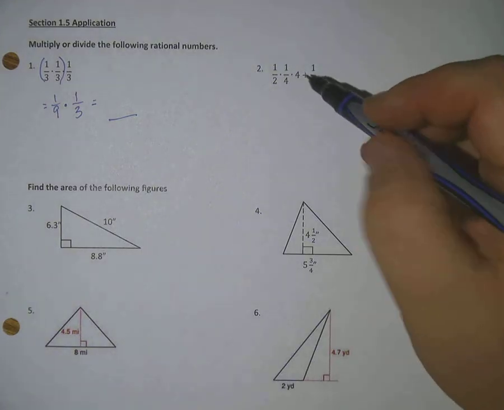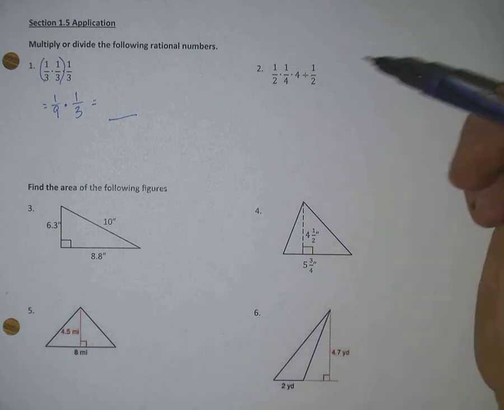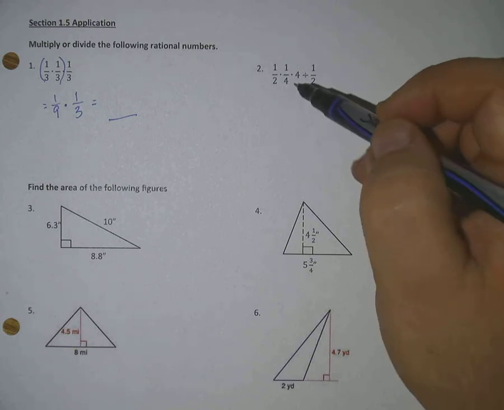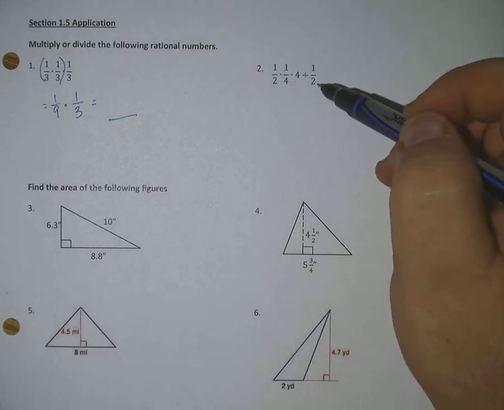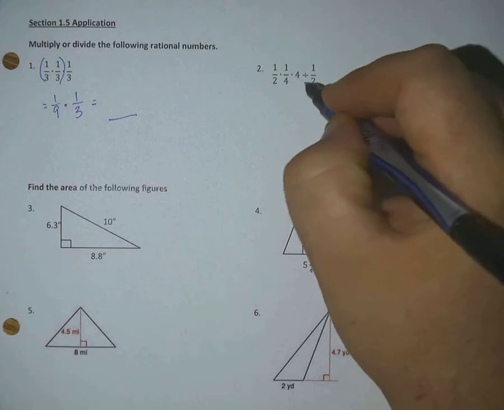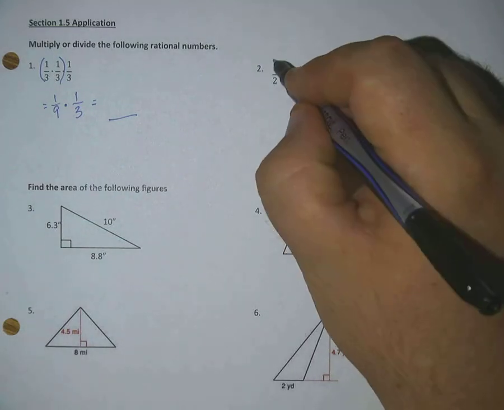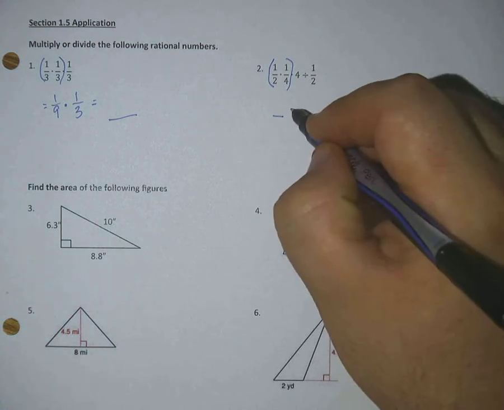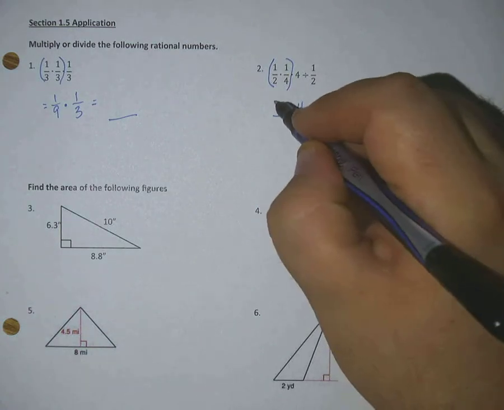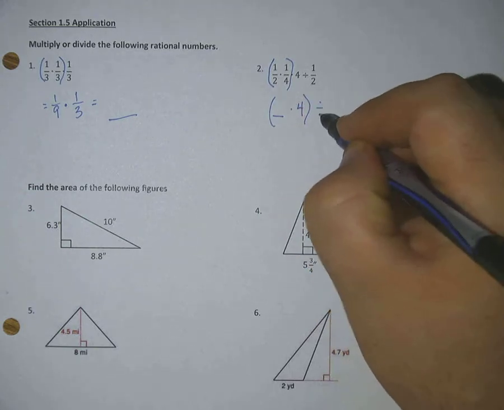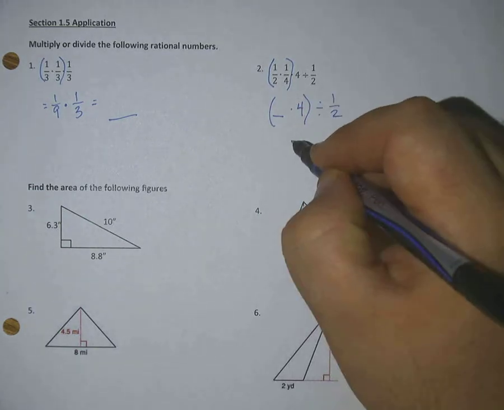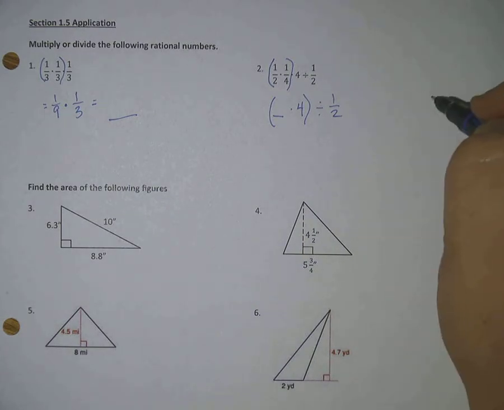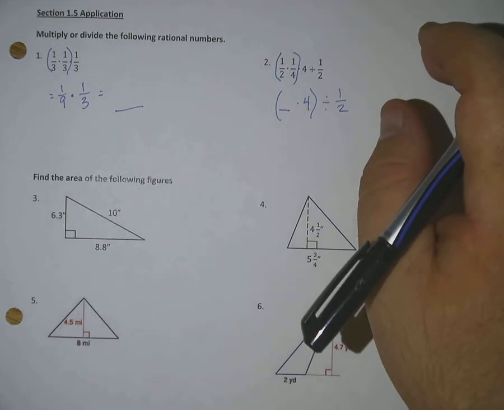In the next one, order of operations, we haven't really talked much about it. We will in the next section, but order of operations always says to do multiplication and division in the same step. It's really hard when one thing is based on the other. So really you just want to group these two together, figure out what that is, and then multiply that by 4. And then you'll end up dividing by 1/2. Okay? So just take it step by step, work from left to right, and make your way through that problem.